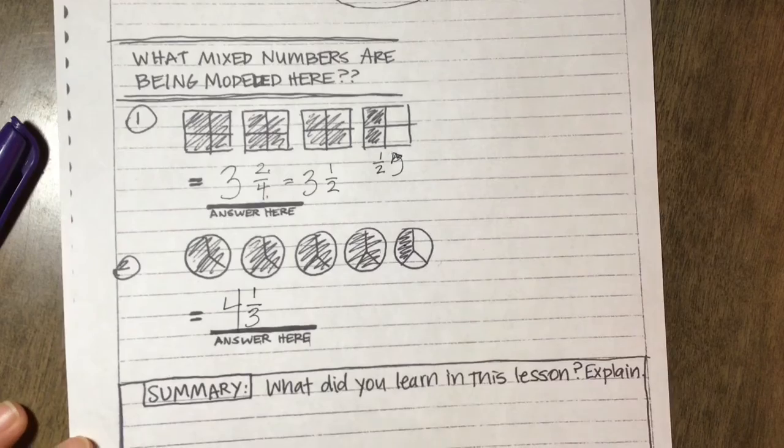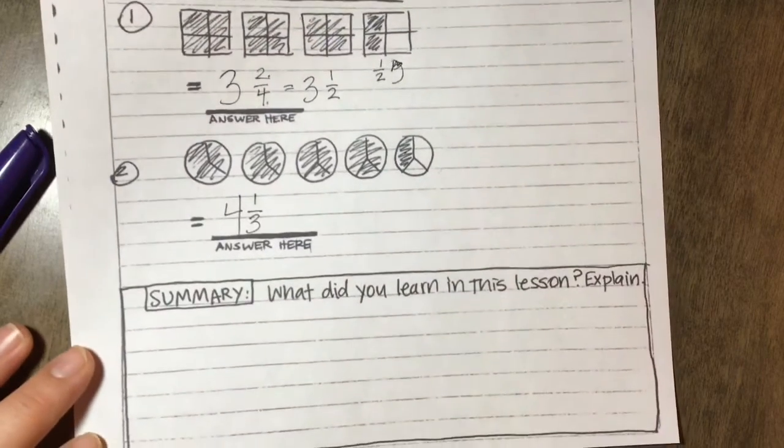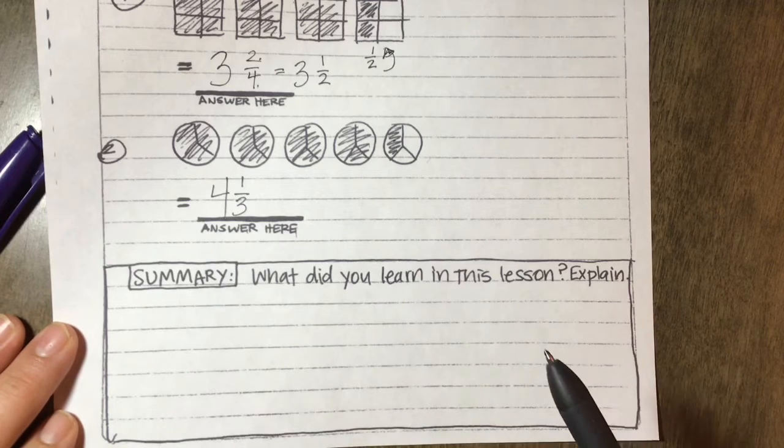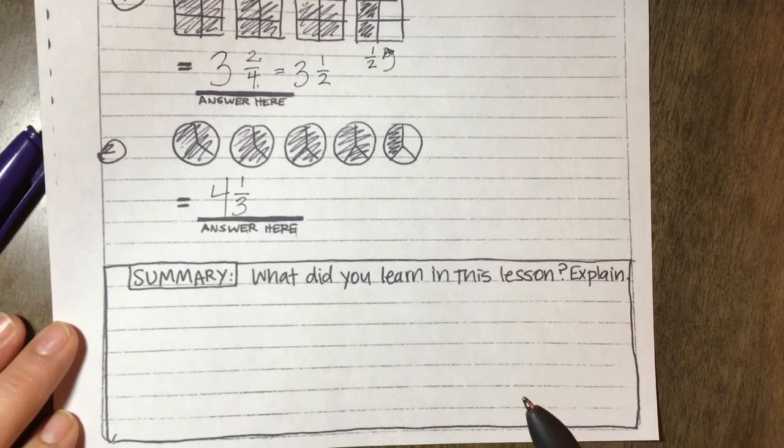What I want you to do just to close off this lesson and to finish off this assignment, please tell me, what did we learn in this lesson? So go ahead and just answer the essential question. What are proper fractions? What are improper fractions? And what are mixed numbers?